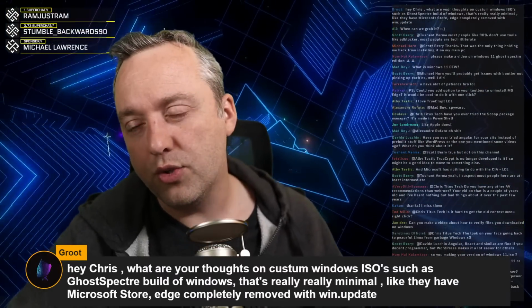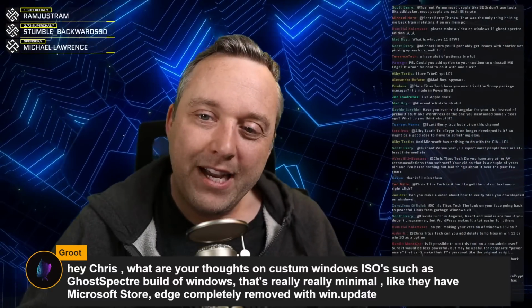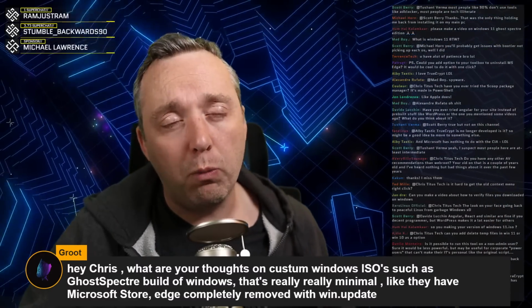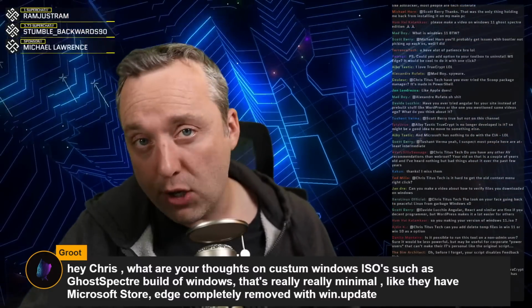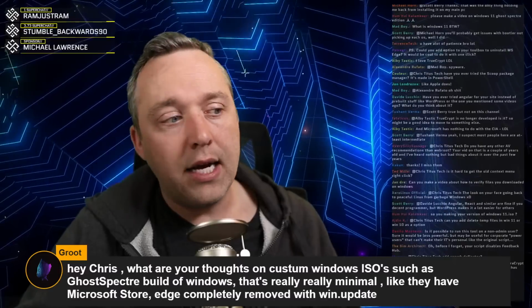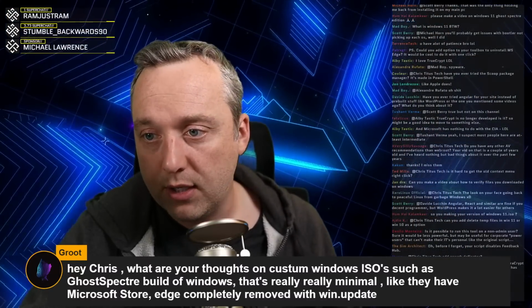Custom Windows ISOs. I don't mind custom Windows ISOs as long as it's well documented and you can replicate the ISO process yourself. I'm okay with it. It has to be open source. I need to look at how they're making those ISOs, but regular Windows ISOs that you download from a non-Microsoft source, I've seen so many viruses over the years that I can never recommend that to people.